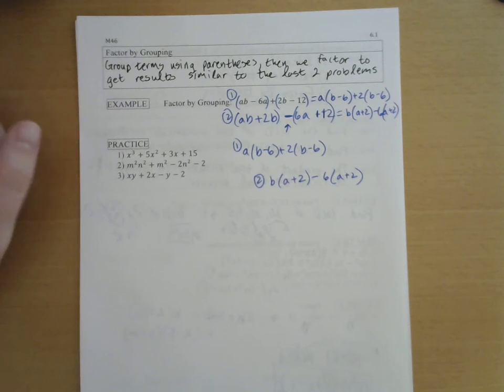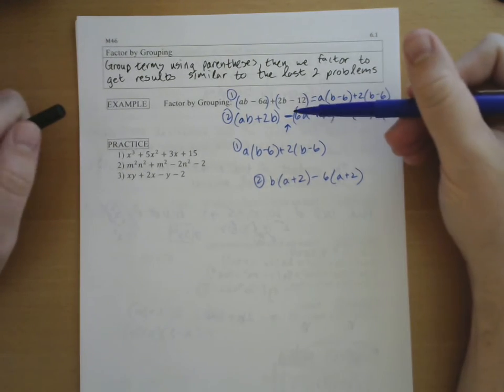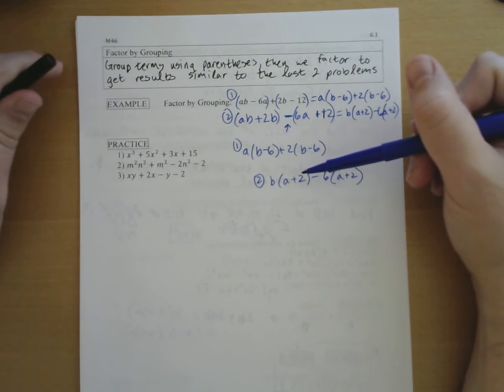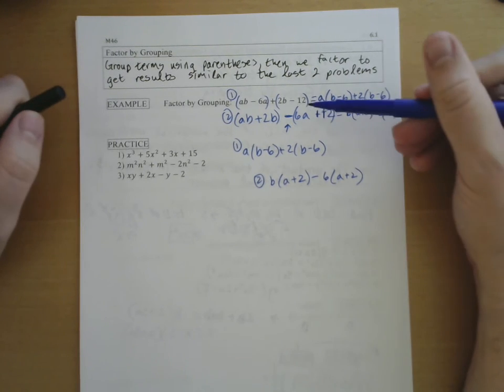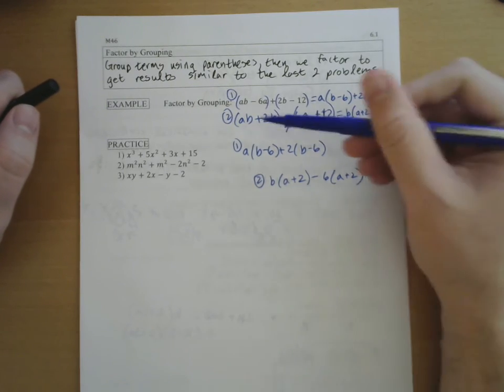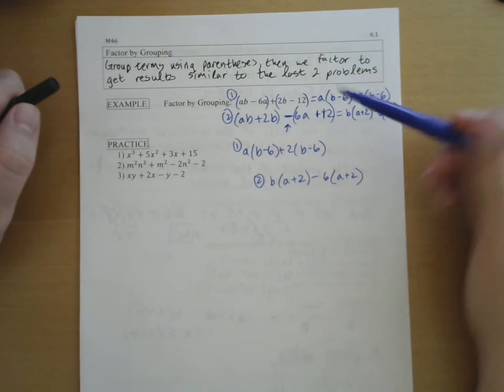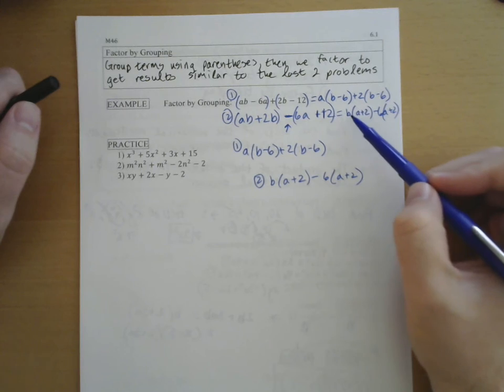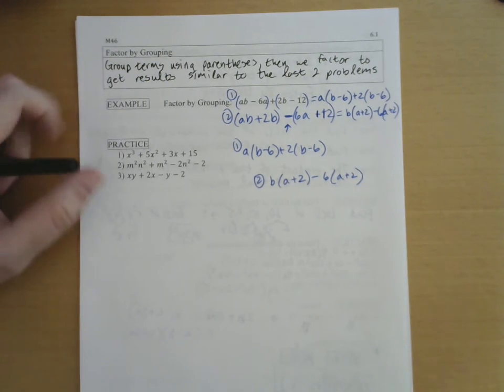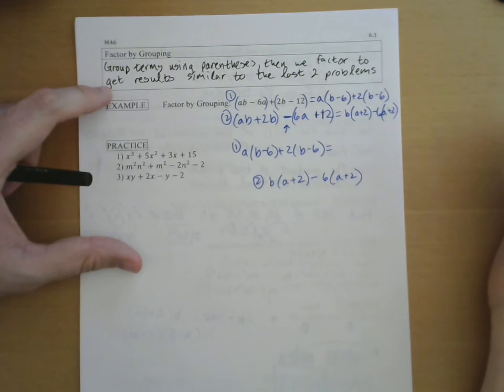So what's happening here is when you group your things differently in different orders, you make certain factors, certain binomials appear. So in this first grouping that I've labeled number 1, I forced B minus 6 to appear. But by reordering my terms and factoring something different out, I've forced A plus 2 to appear. So you may be able to guess, if you can't see it already, what the answer is.